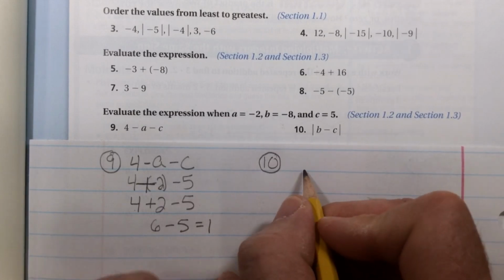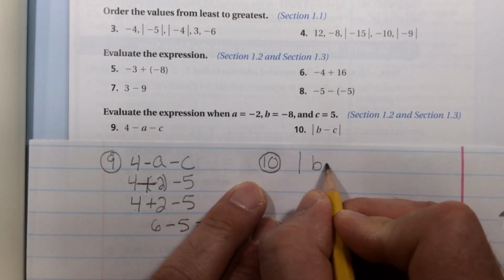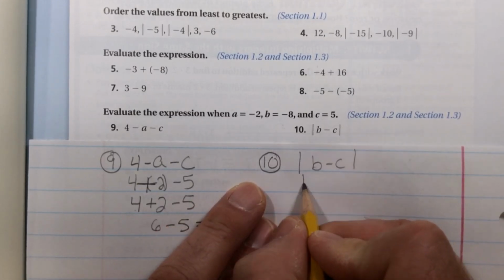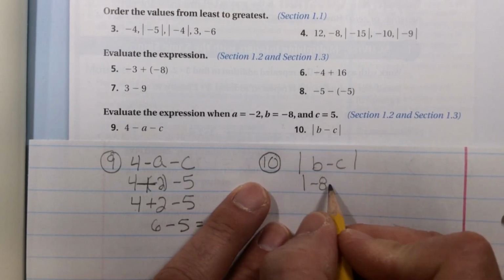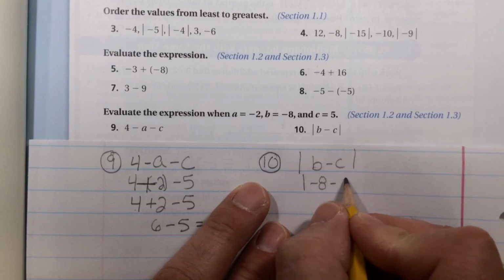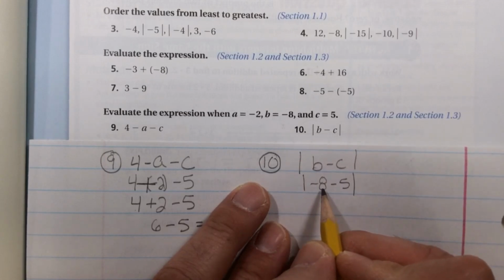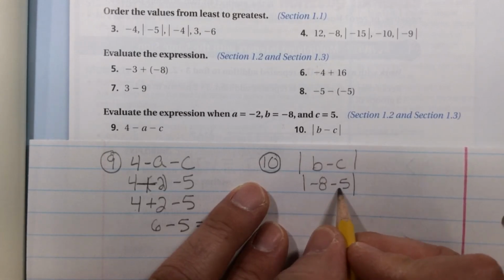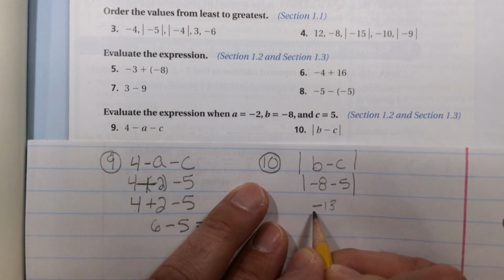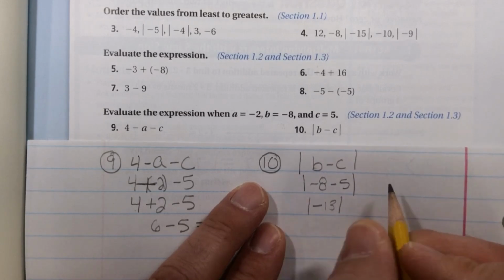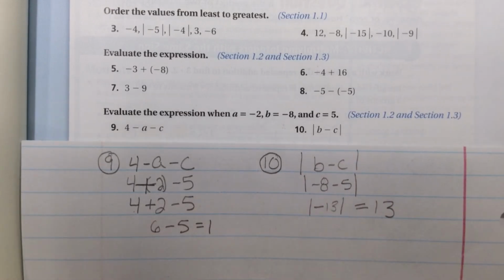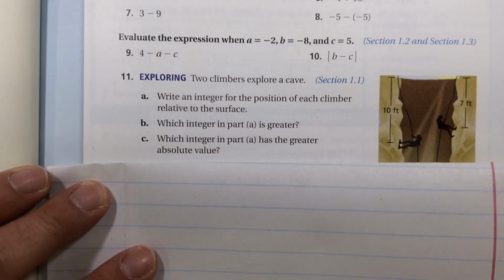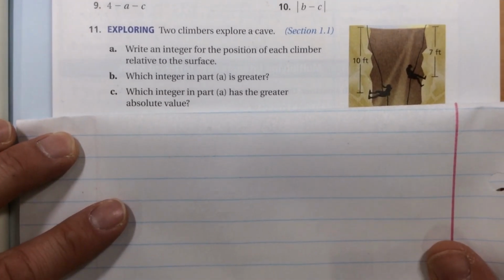Number 10, the absolute value of B minus C, which is the absolute value of negative 8 for B, minus, and C is 5. Negative 8 minus 5, same sign, add and keep, but it's the absolute value of negative 13, which is 13. We'll do this one last problem that's a lot like something that's on your quiz.